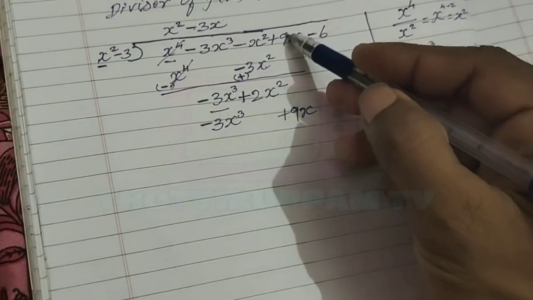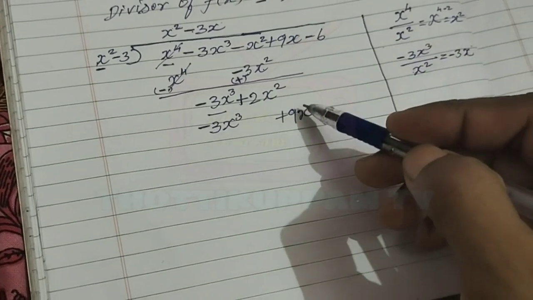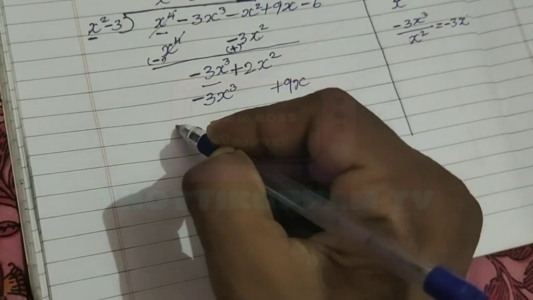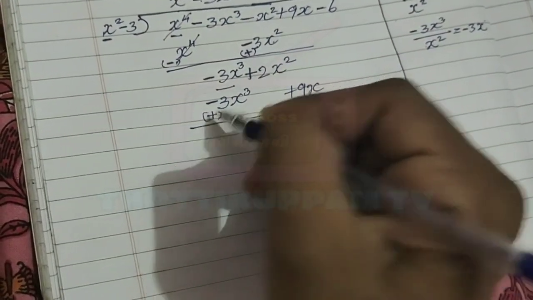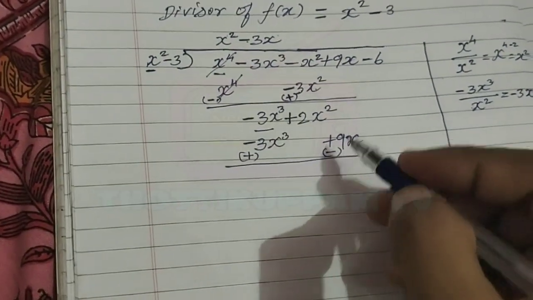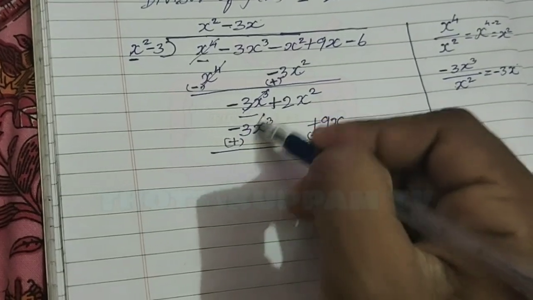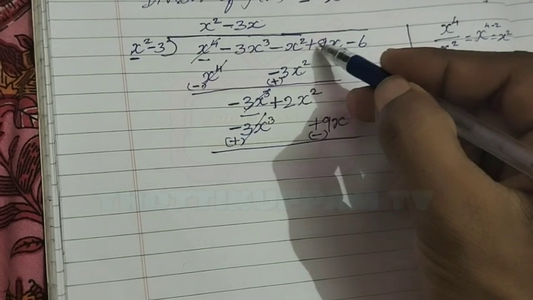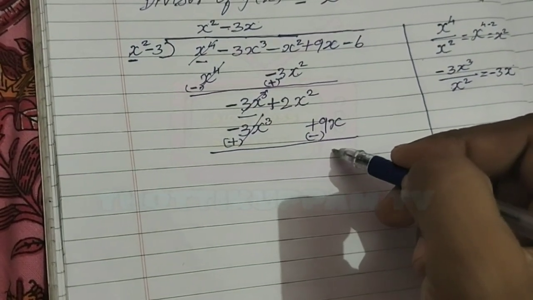Why? According to the index of the variable, the same place we have to write. Here square is there, no? That's why I have not written. I skipped that place. Now I am going to subtract again. Minus means plus, convert. Plus means minus, you convert. Now subtract. Now what will be? Minus 3x cube plus 3x cube will be subtracted. Next, plus 9x minus 9x will get 0.